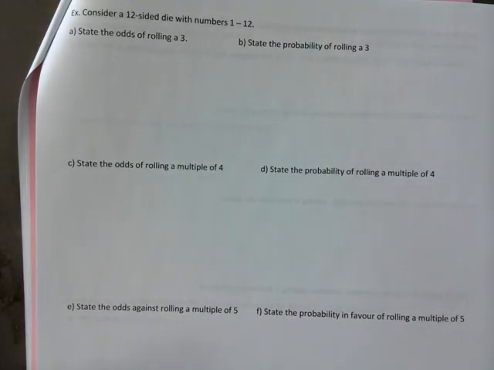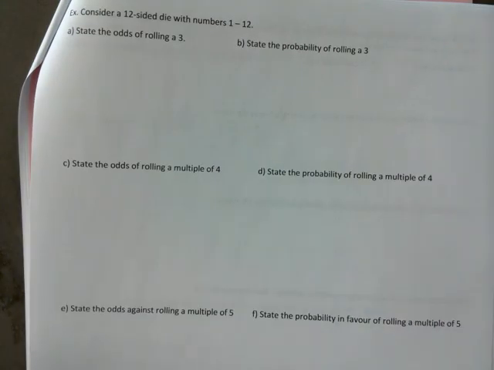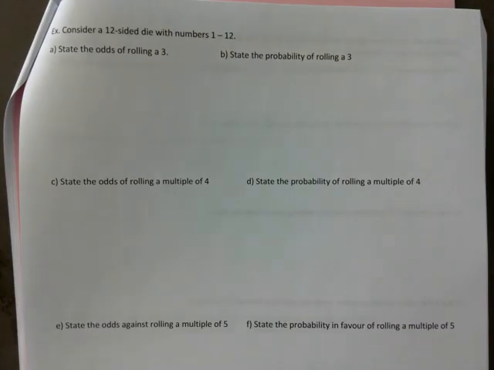A 12-sided die. I think you should be able to do that. I want to see. I think I'm just going to say 18, and then you're done. You do page 18. You can do whatever you want after. I mean, within reason.